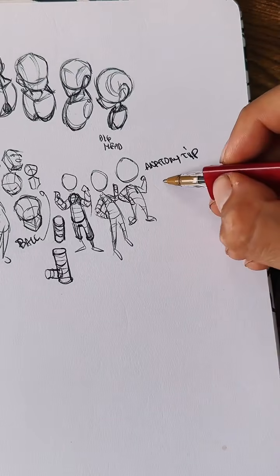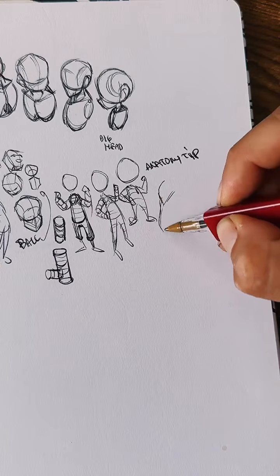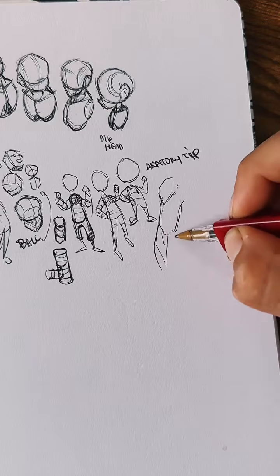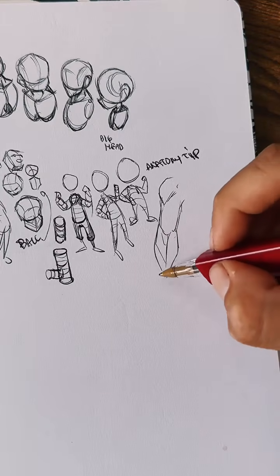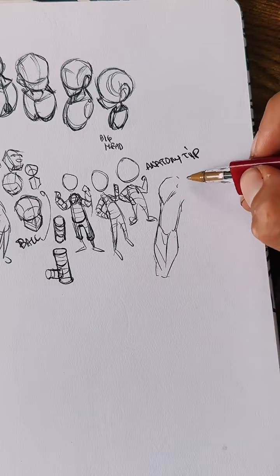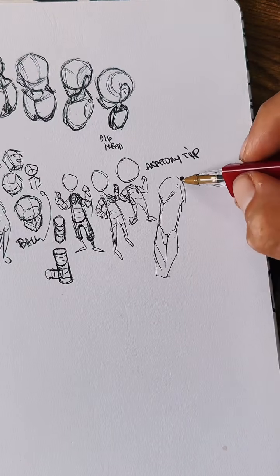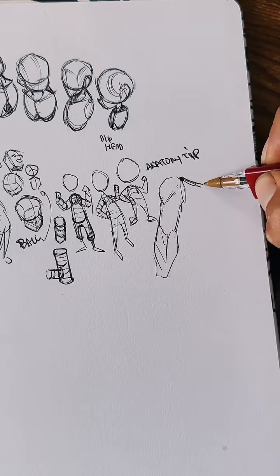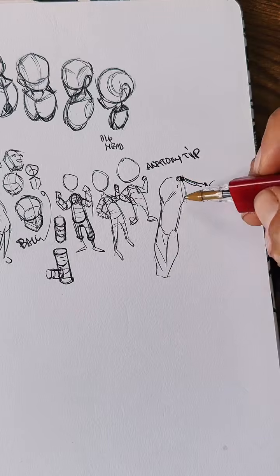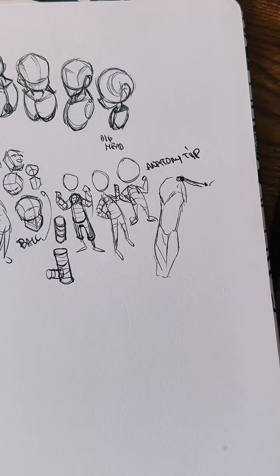Okay? You don't have to know every single muscle. You don't. You really don't. You don't need to be able to learn how every single muscle fiber works in your body. You absolutely don't. What you do need to know is where those body parts rotate from, where they originate from, and what body parts connect to them. That is very important.